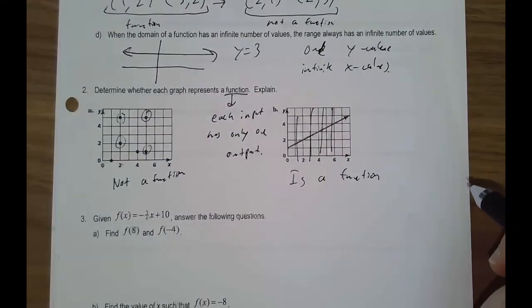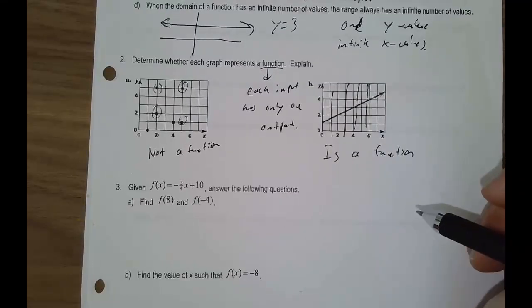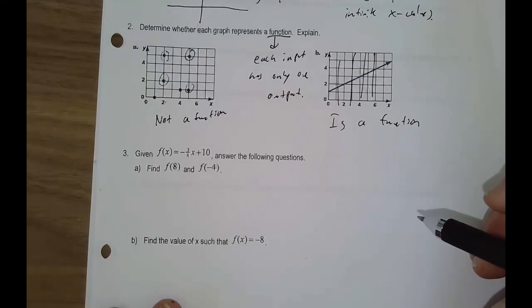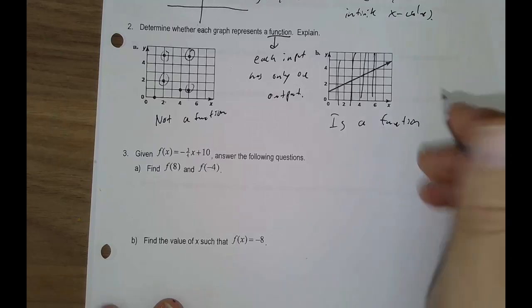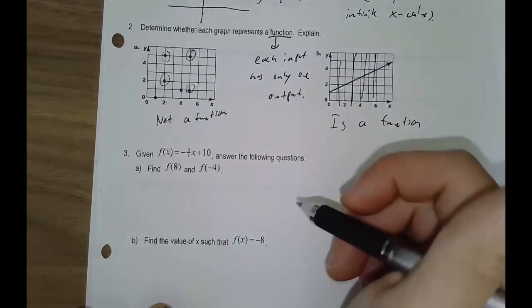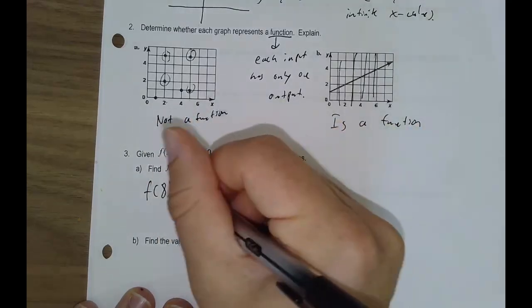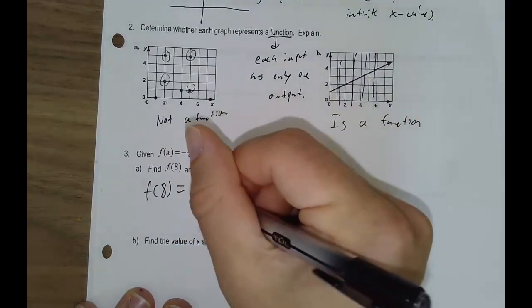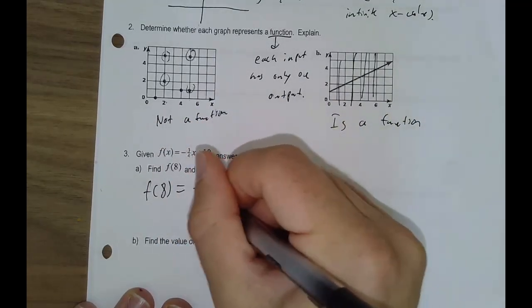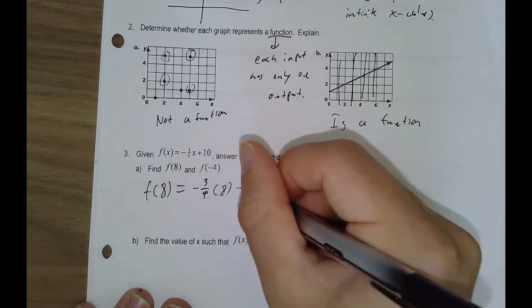Given f of x is negative 3/4 x plus 10, find the following. So f of 8, f of negative 4, really important to know this. For f of 8, all this means, with function notation, is that we're going to replace x with 8. So it's negative 3/4 times 8 plus 10.